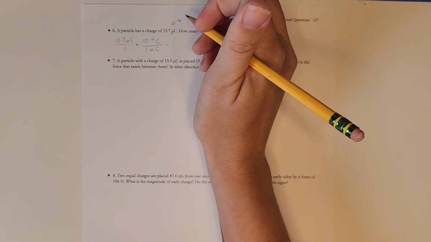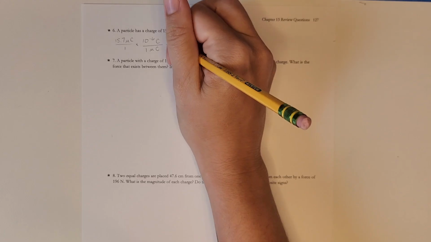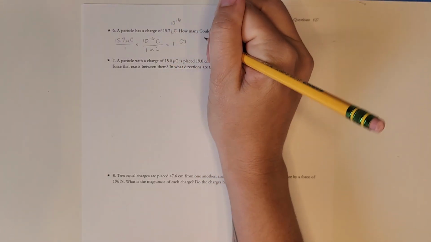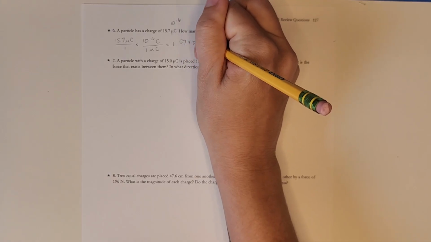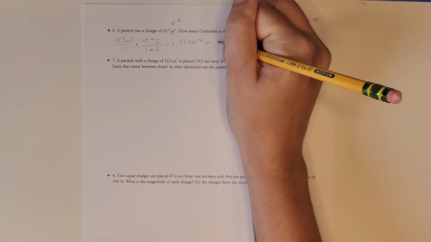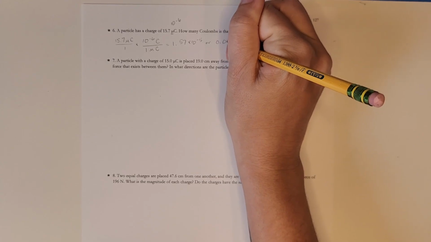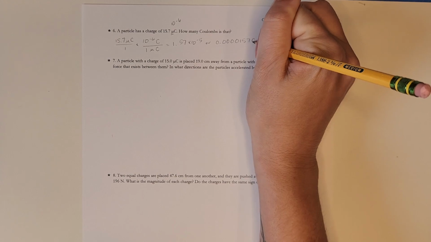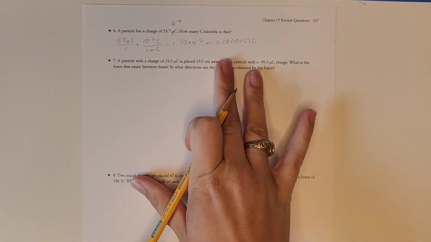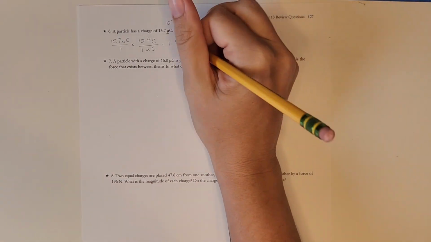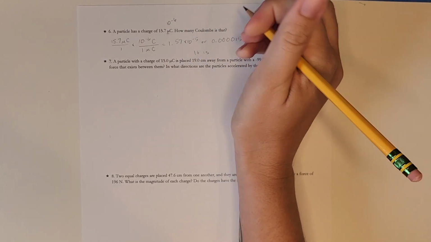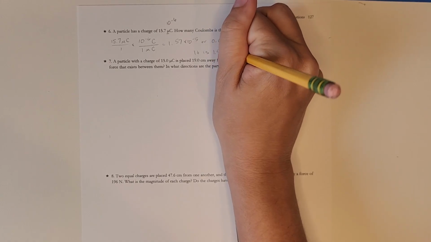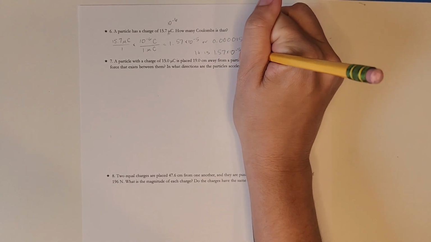And we'll get 1.57 times 10 to the negative 5, or you can have 0.0000157 coulombs. Either of those. So it is 1.57 times 10 to the negative 5 coulombs.